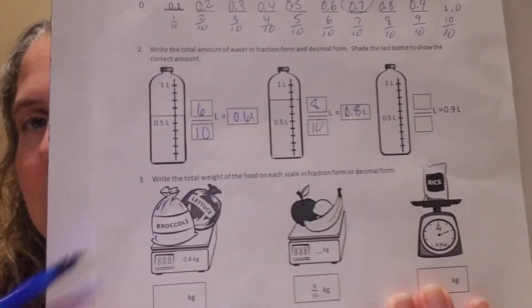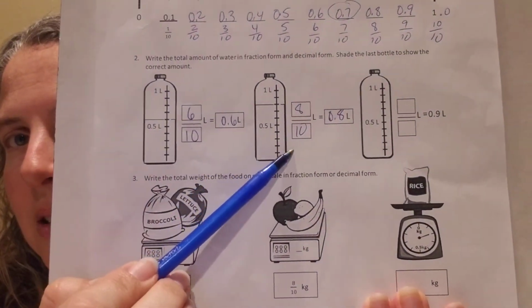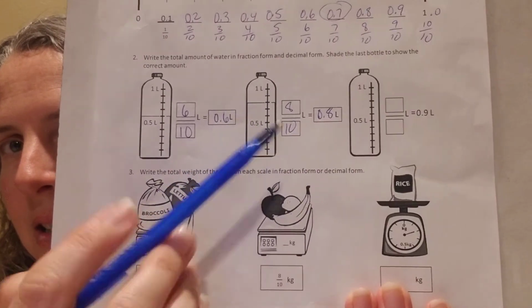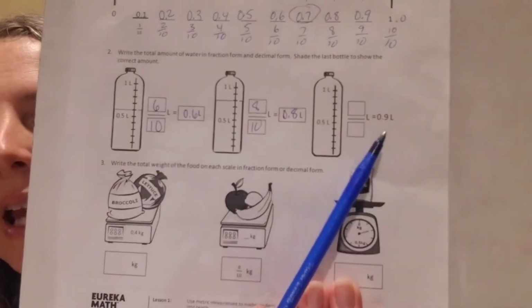Let's check it and see if we have the same thing. What did you count it up to? Should be at 8 tenths. 8 over 10 or 8 tenths. 8 tenths. Okay, now this one, they gave it to you.